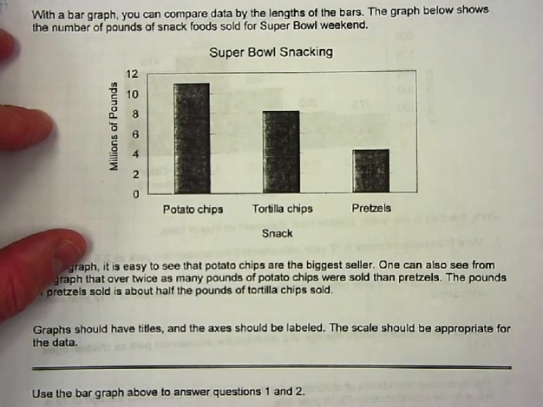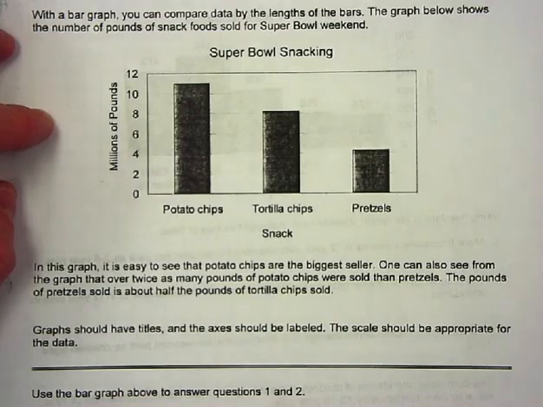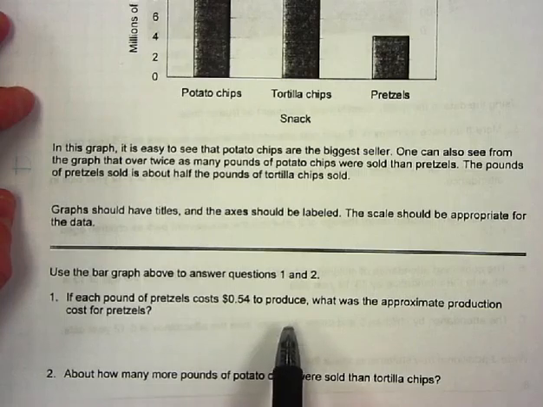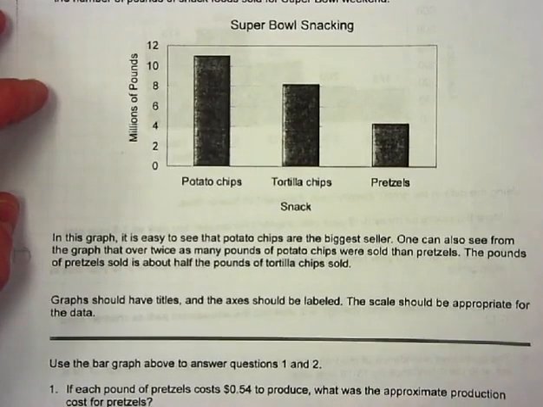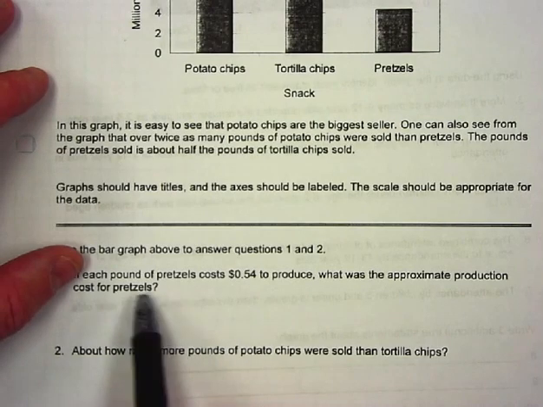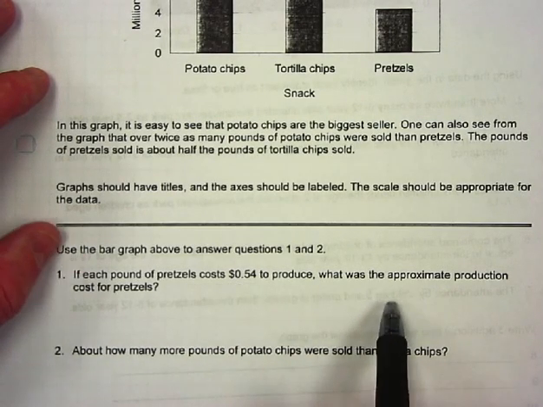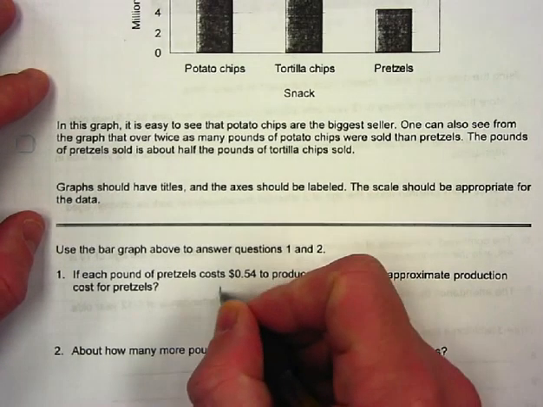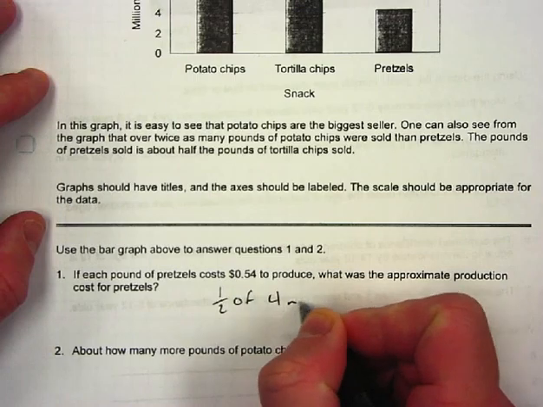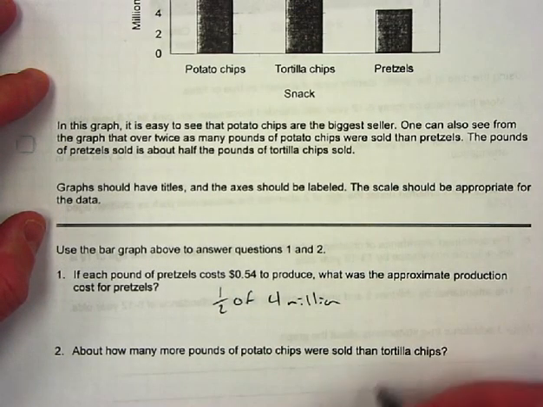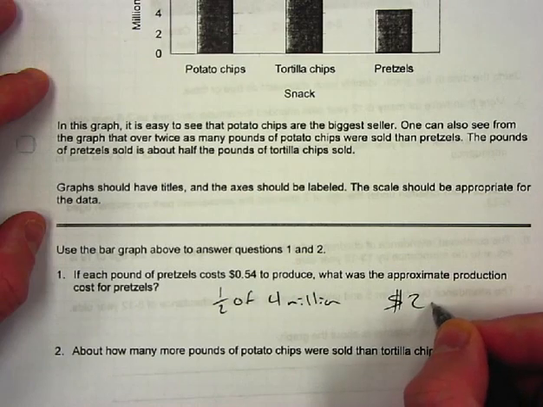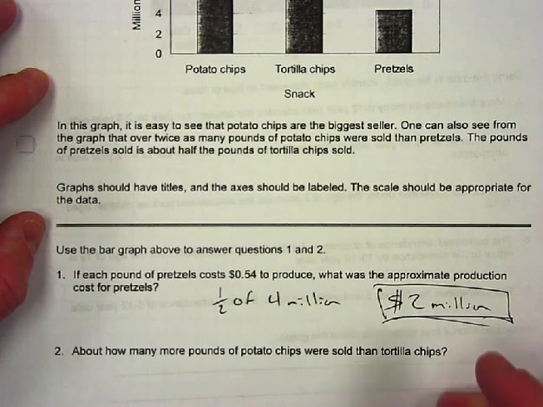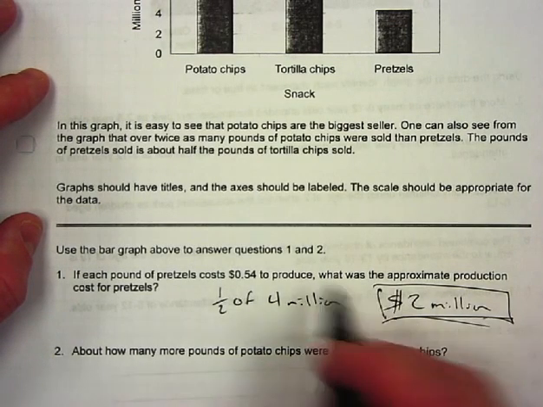Since the question says the approximate production cost, we could use 4 million pounds as the approximate number of pounds, and then each pound costs 54 cents. Well, since the question asked for the approximate, 54 cents is about half a dollar. So half of 4 million would be $2 million. It's okay to approximate like that since the question didn't ask for a specific or an exact amount.